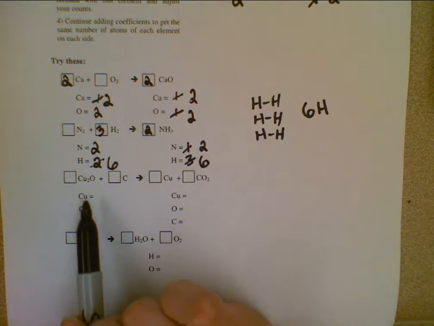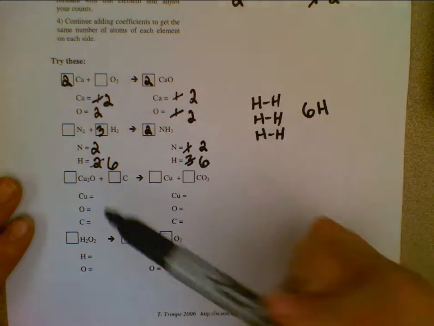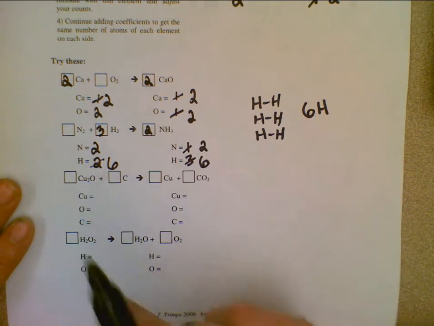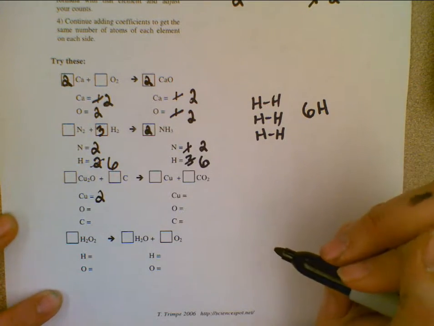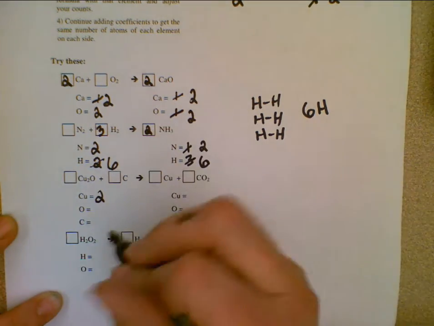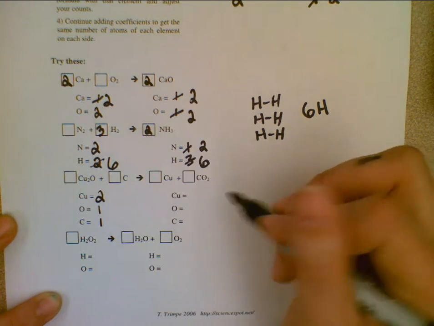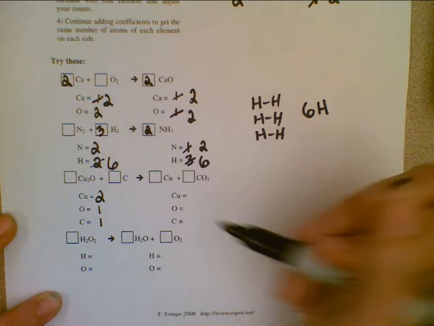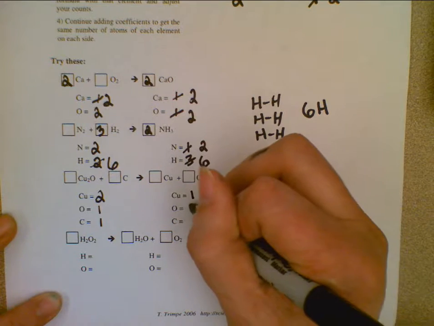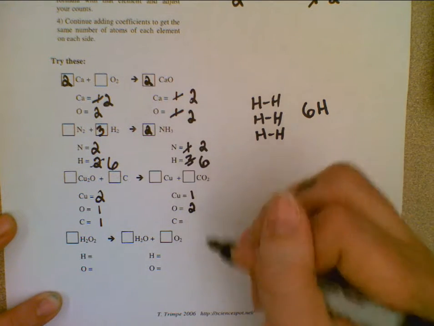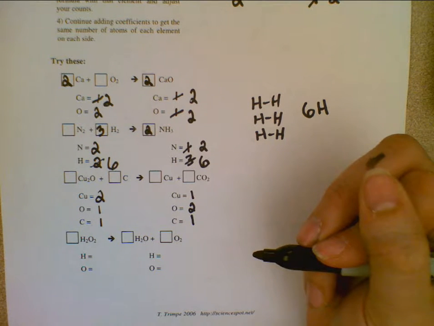So looking at the formula, I've got copper, oxygen, and carbon on both sides of my equation. And I have a subscript 2 after the copper, so that tells me that there are 2 copper atoms. No subscript after the oxygen, so that tells me 1, and same thing for carbon. Looking over here, copper is all by itself on the product side, so 1. Oxygen has a 2 after it, and carbon has a 1. Wow, so these are really not balanced, are they?